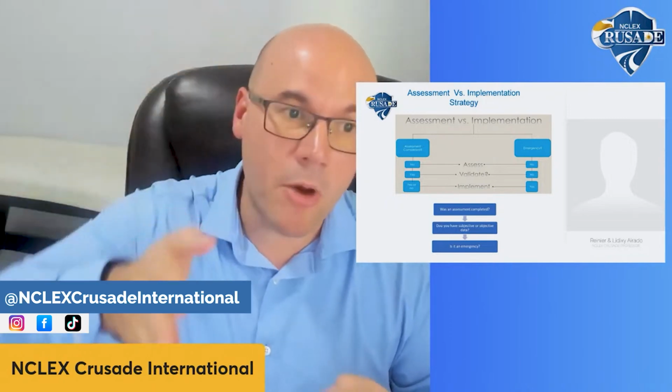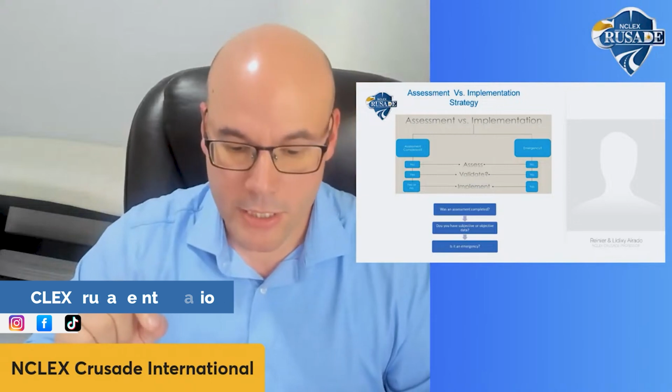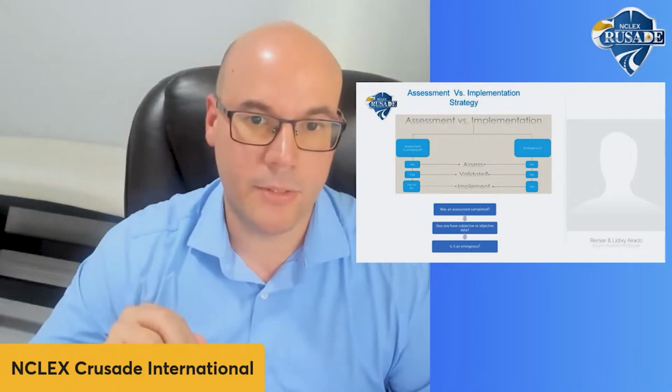You could have another scenario. Maybe there is some assessment, maybe a very subjective assessment, but no emergency either. Your answer is going to be another assessment. But in those scenarios where you're dealing with an emergency, as you can see in the map, if you're clicking under the emergency column, yes, this is an emergency, most of the time your answer is going to be an implementation. You go through the process of elimination and select the correct answer. It's that simple.